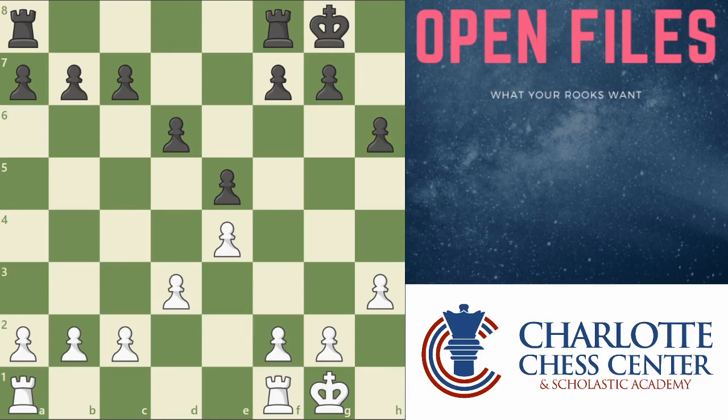So I'm going to change the position a little bit. I'm going to take everything off but the rooks just to make this as simple as possible. In this position here, there is one move, if I'm playing white, that is just screaming to be played. It seems like such a great move just at a glance. And that move is pawn to f4. We call these sorts of moves pawn breaks.